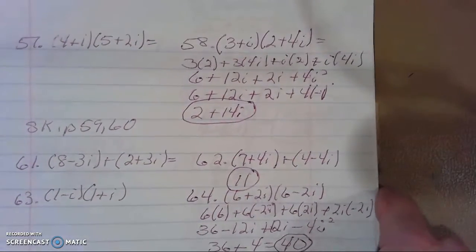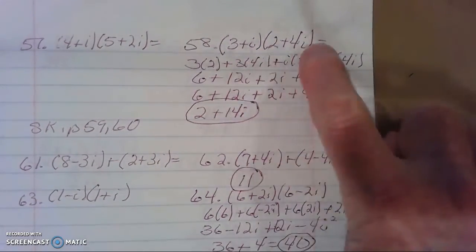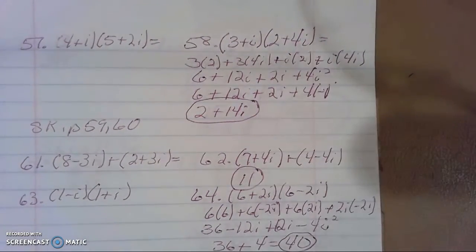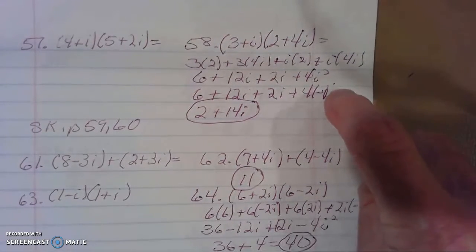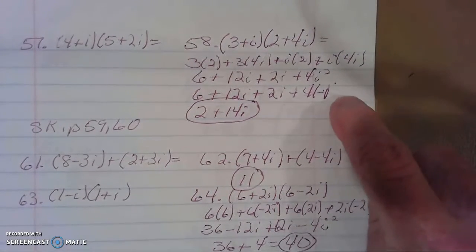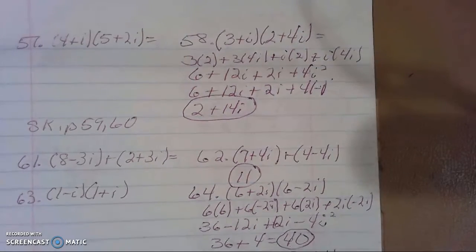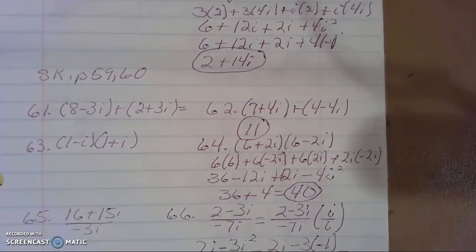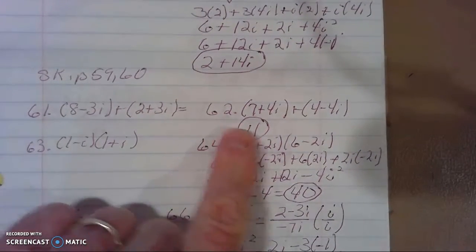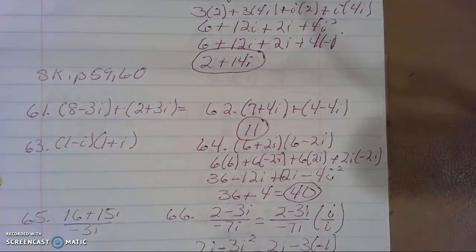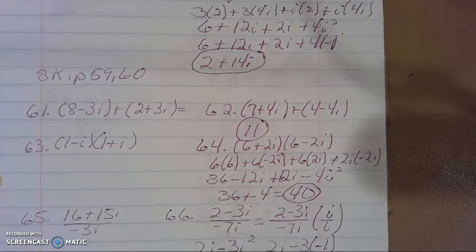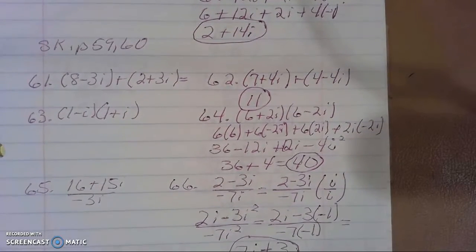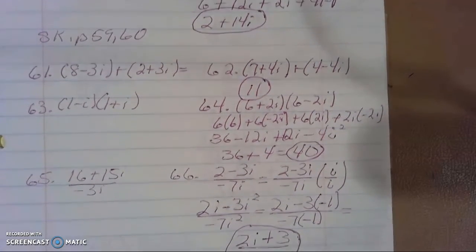Number 57 and 58 is simply FOIL. Just happen to have an i in there. And when you come up with an i squared, when we multiply those, you put a negative 1 in for it. Then we skip 59 and 60. 61 and 62 is just addition. You add like terms together. 7 plus 4 is 11. 4i minus 4i is 0, so just 11.